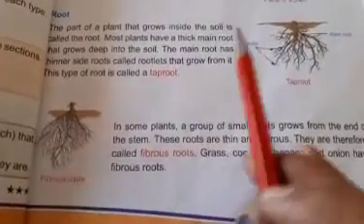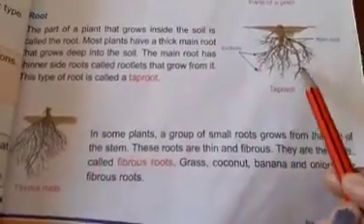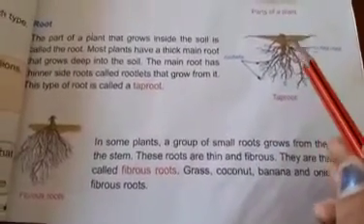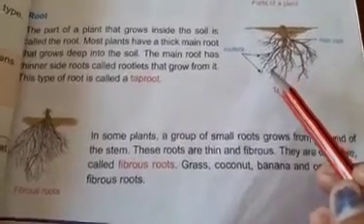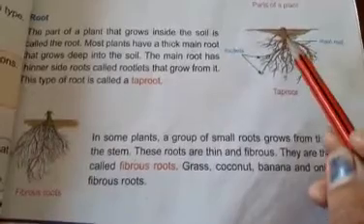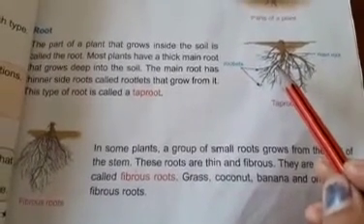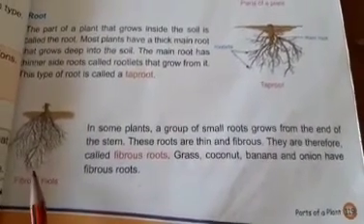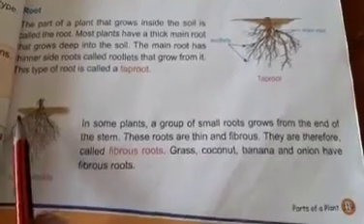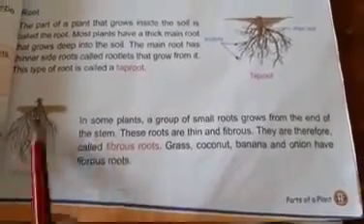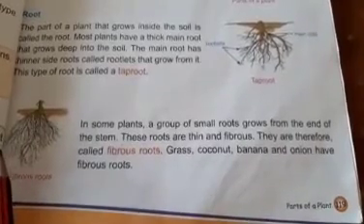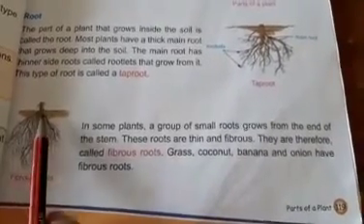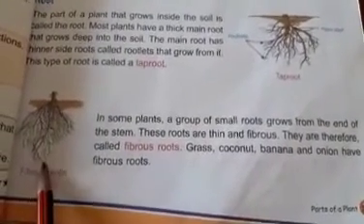Understood, my kids? In roots, two types are there, taproot and fibrous root. Taproot has a thick main root and it has small thin roots that are attached to rootlets. Main root, thin roots and rootlets. Here, a group of small roots grow from the end of the stem. Thin and fibrous roots are called fibrous roots.